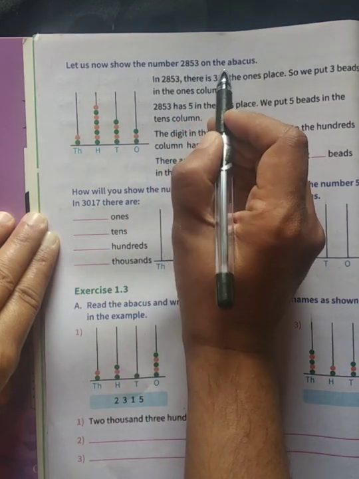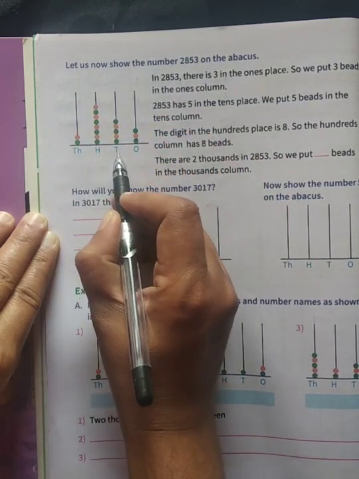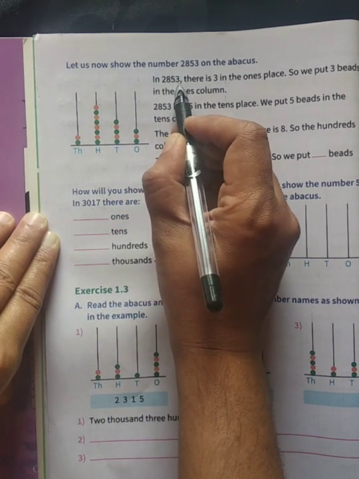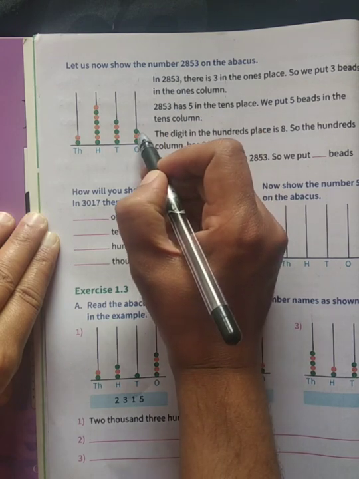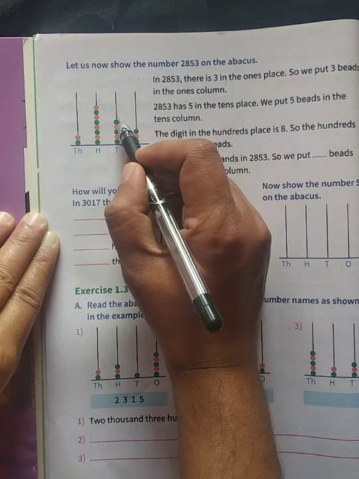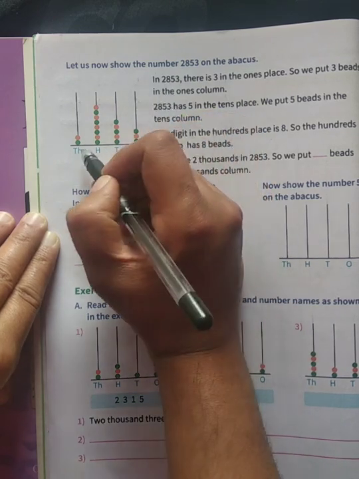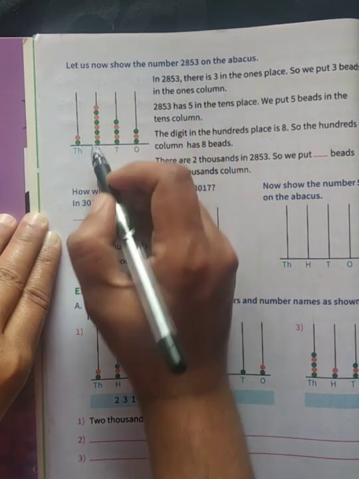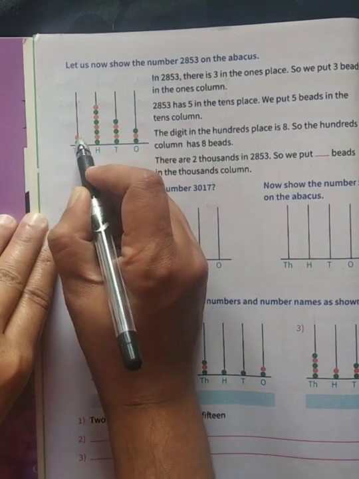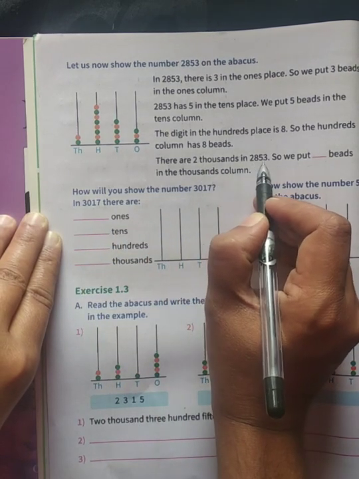2853 on the abacus has to be shown. So here this is the abacus wherein we have thousands, hundreds, tens, ones. So it says 2853. 3 beads on the ones, 5 beads on the tens, 8 beads on the hundreds stick, and 2 beads on the thousands stick. So this will be represented in this way on the abacus, wherein we can count the beads and write the number as 2853.